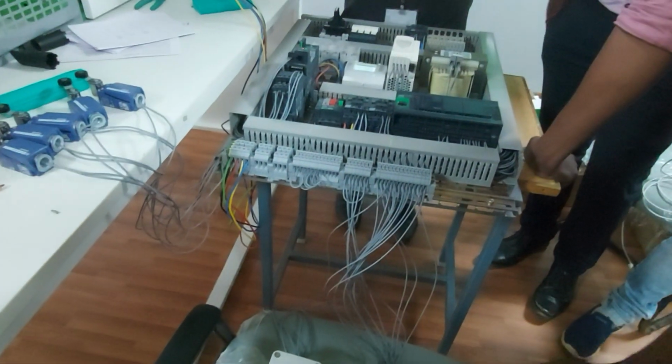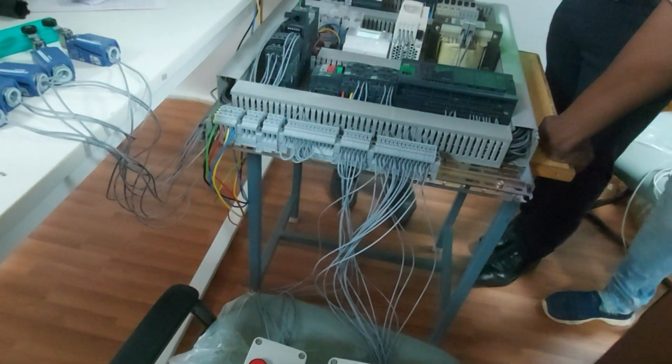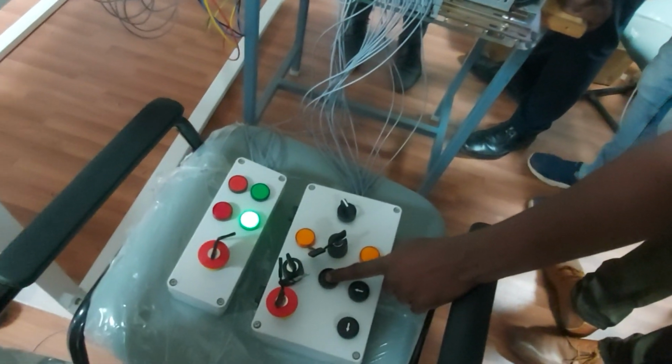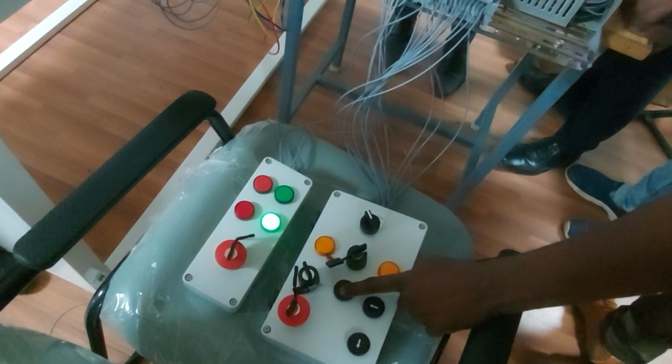And next, the black color one without arrow, sir. Homing push button. Homing push button. I8.